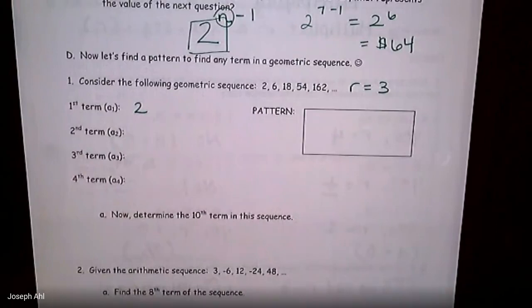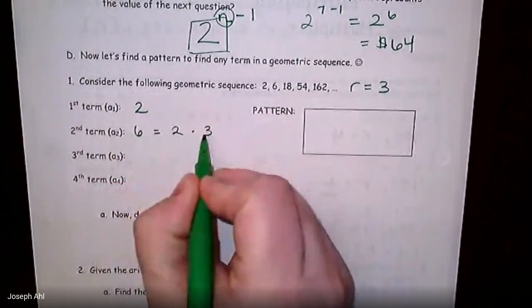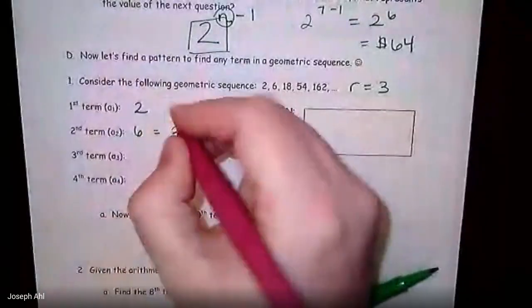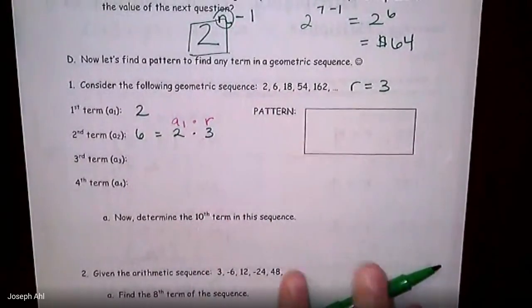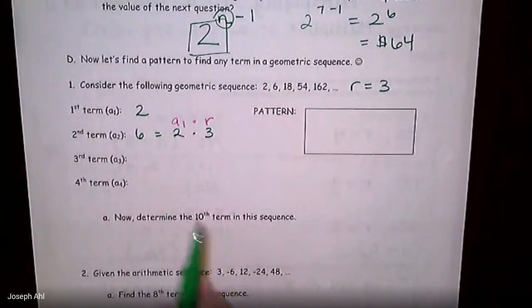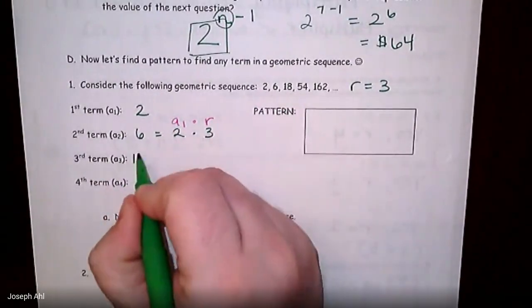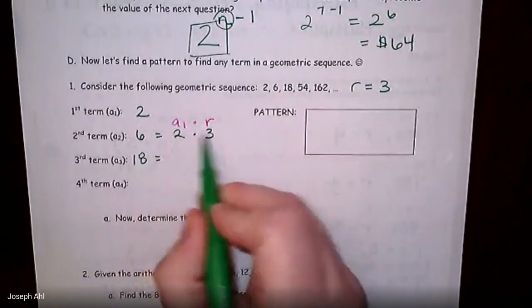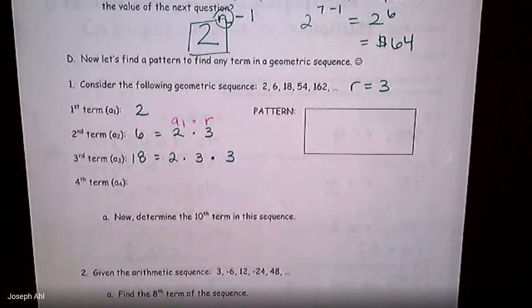So to get to the second term, which is 6, I want you to think of that as being 2 times 3. And 2 times 3 is the same idea as taking A1 and multiplying by R. Okay, building on to the third term. The third term is, in this case, 18. How do I get that? I take what I had in the last step, 2 times 3, and we multiply by 3 again.